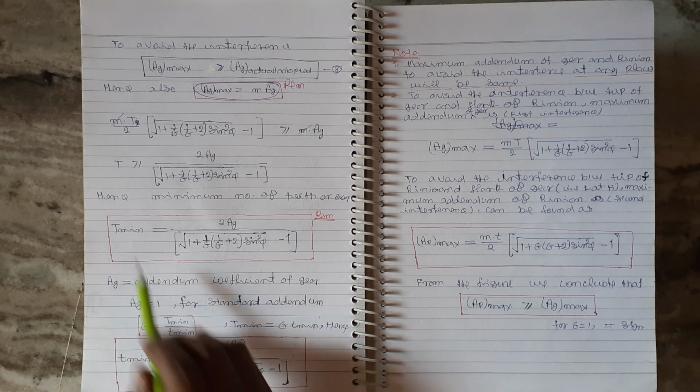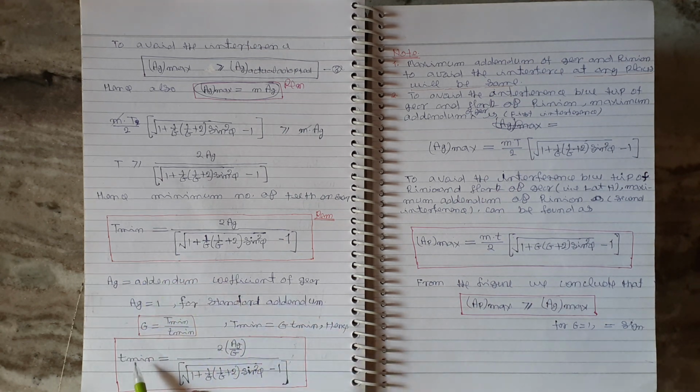Let us compare both equations. Then what you get is that the minimum number of teeth on the pinion is equal to 2 times AP divided by G under root of 1 plus 1 by capital G into root of 1 by capital G plus 2 into sin square phi, minus 1.